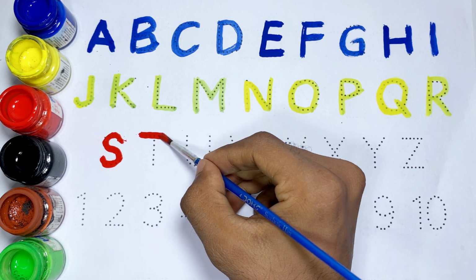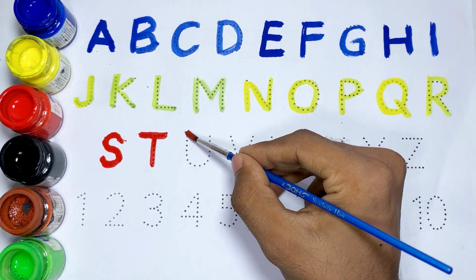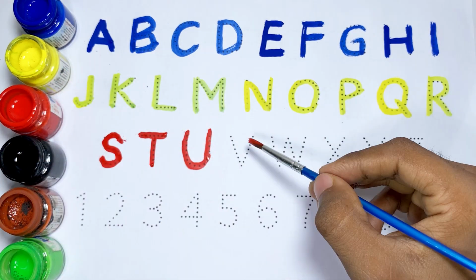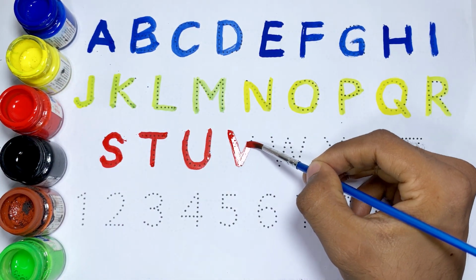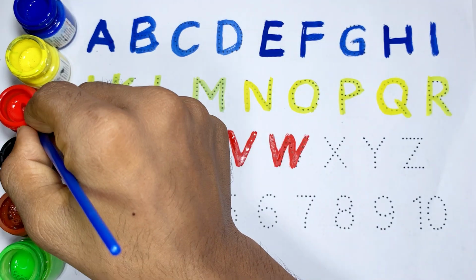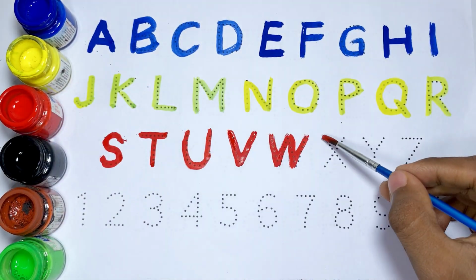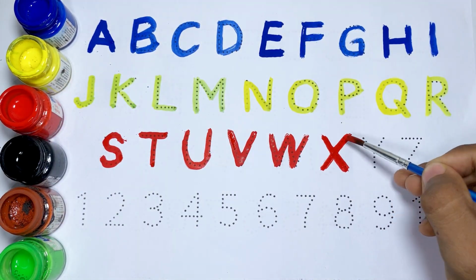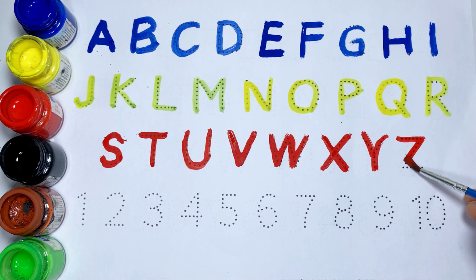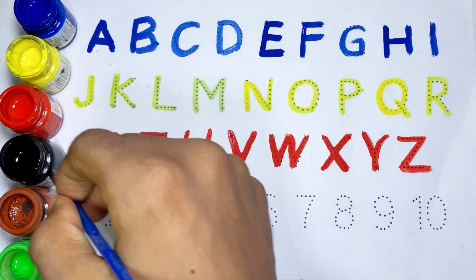S for sun. T for teacher. U for umbrella. V for van. W for wheel. X for xylophone. Y for yo-yo. And Z for zebra. Kids, now you draw numbers and use black color.